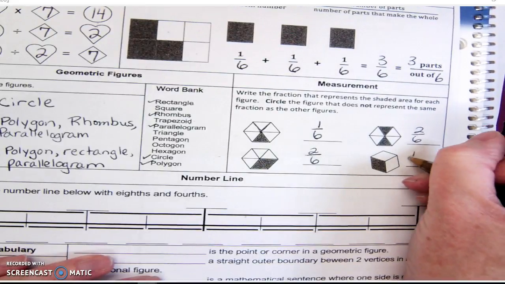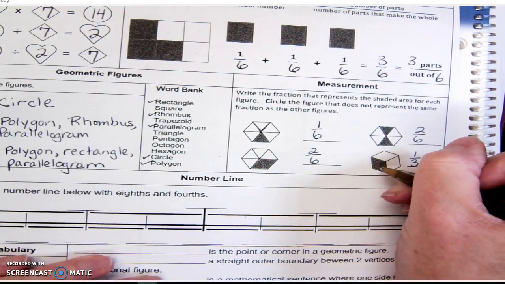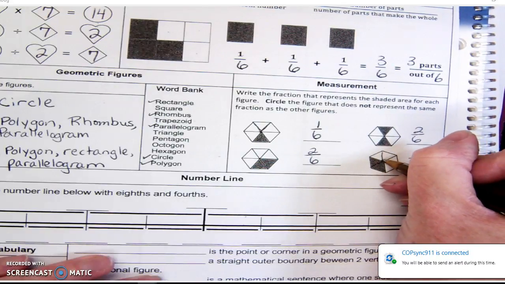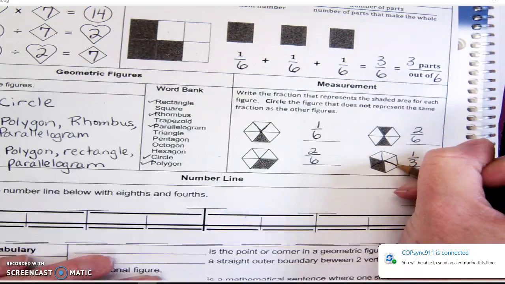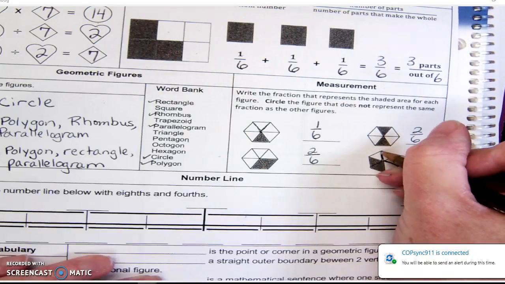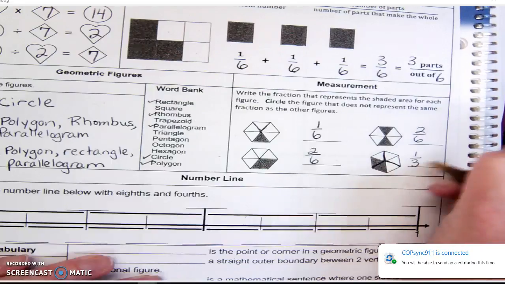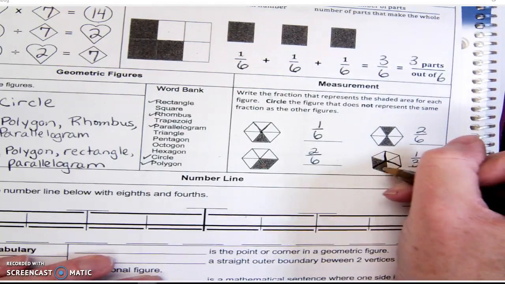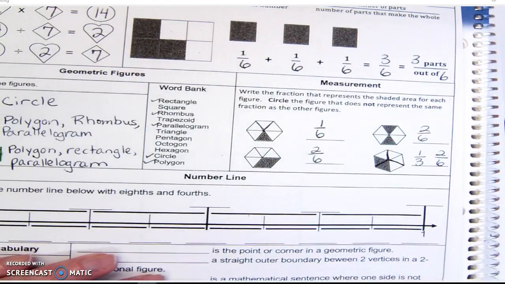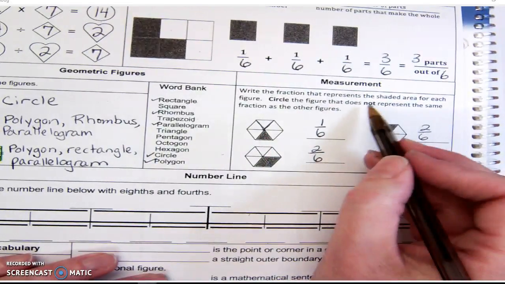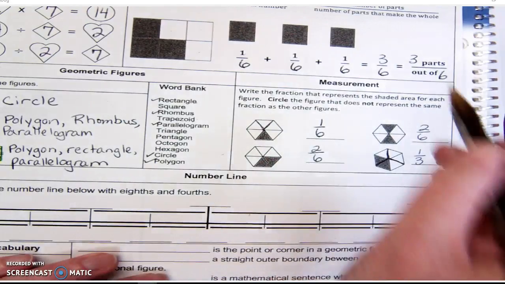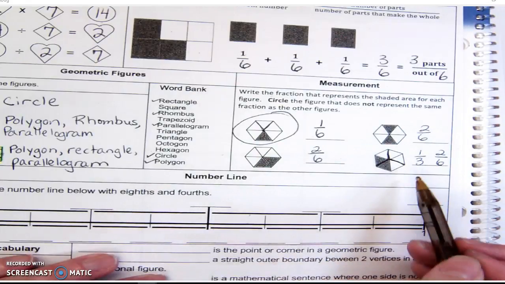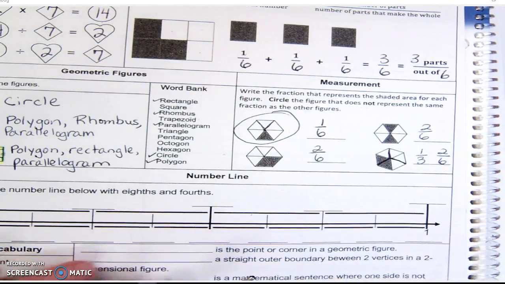And on this one we have 1 out of 3 parts, or if we drew lines and we made this have 6 parts like the other ones did, we turn the thirds into sixths, it would be 2/6. It would be shaded right there. So the one that is not the same as the other is 1/6. All of the others are 2/6 or equivalent to 2/6.